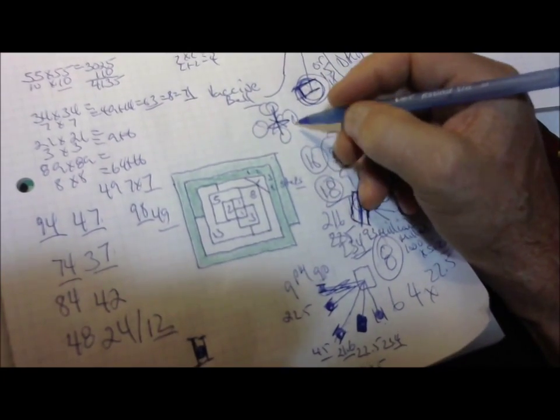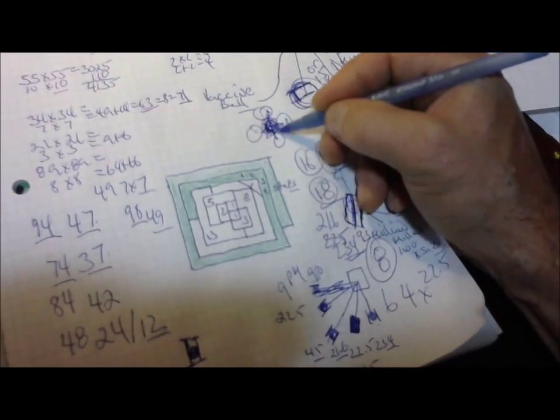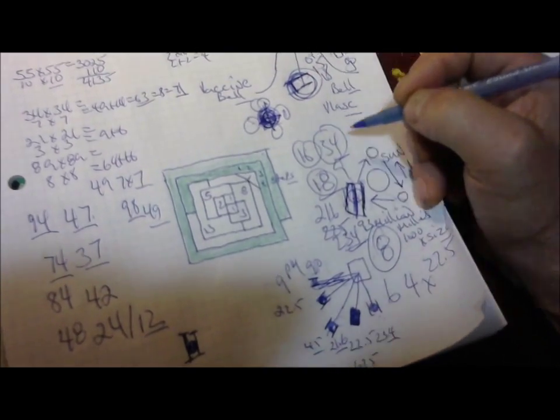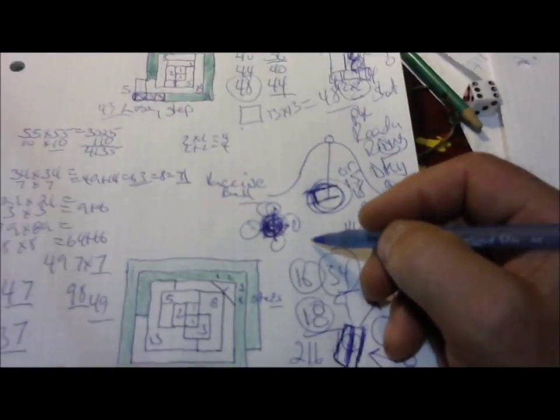X marks the spot. You're here, you're here, you're here, you're here. We'll all meet back at home. X marks the spot. 1/4 turn of this makes 4 positions. 4 positions and 4 positions.